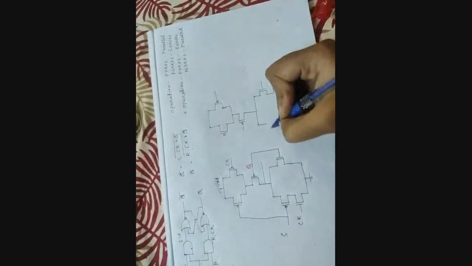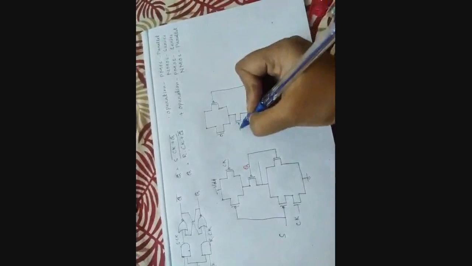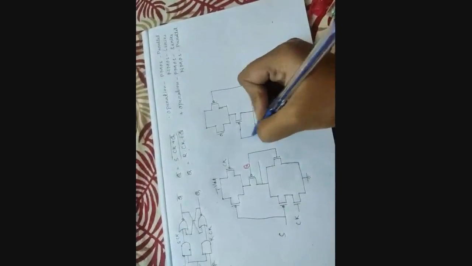Then the lower part: R into Ck means they are connected in series, and Q bar is connected in parallel with them. Then here is the ground, this one is the input R, and this one is the Q bar, and here we take the output.